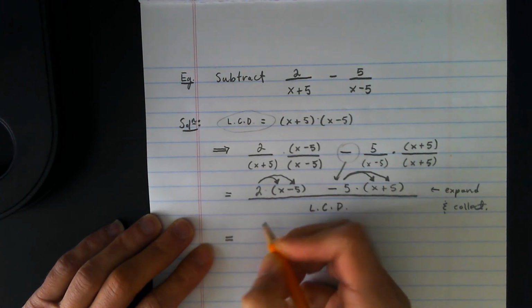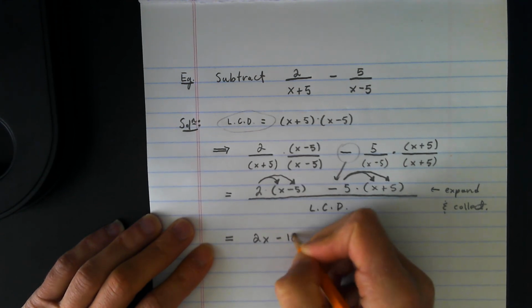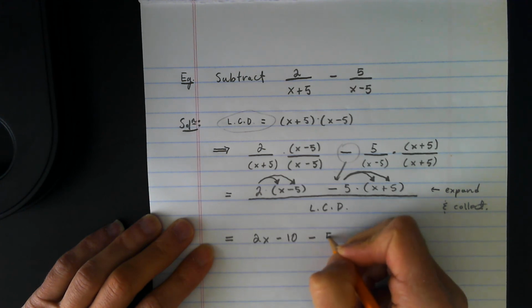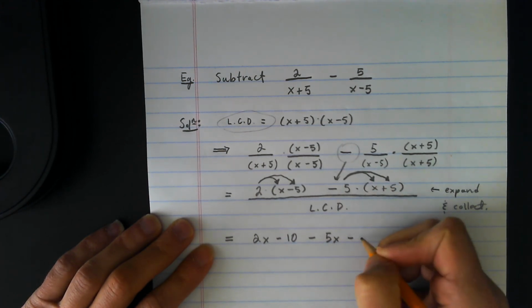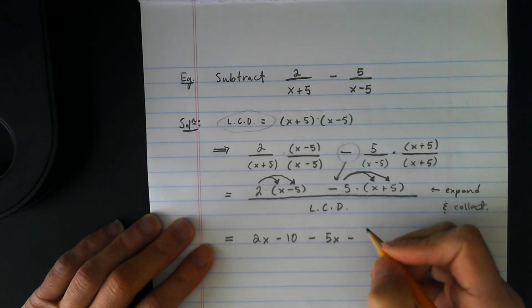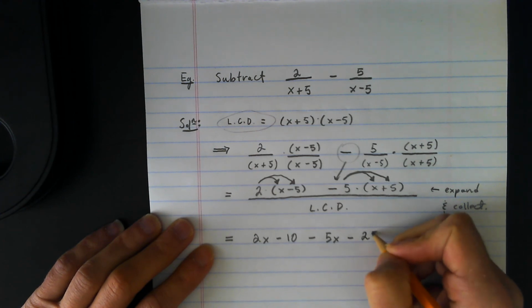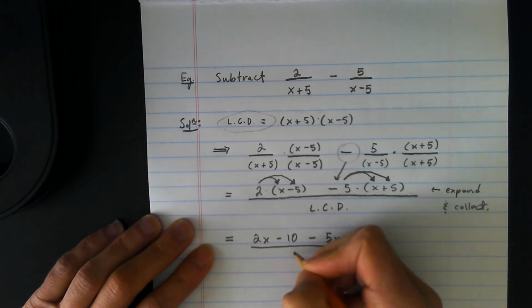and that gives me 2x minus 10, and I get minus 5x minus 25. And this is all over our LCD.